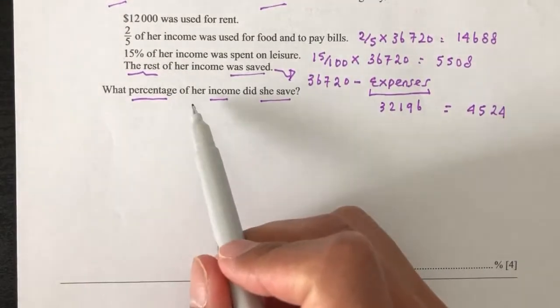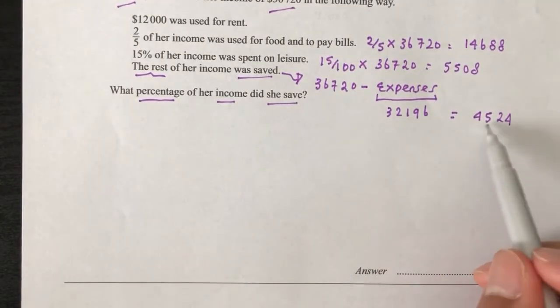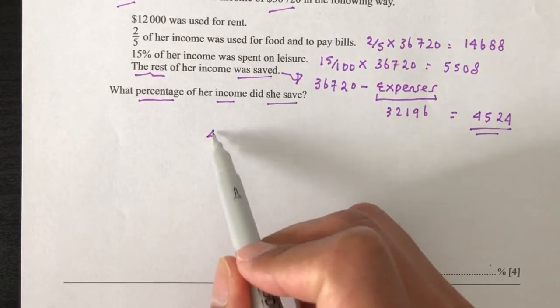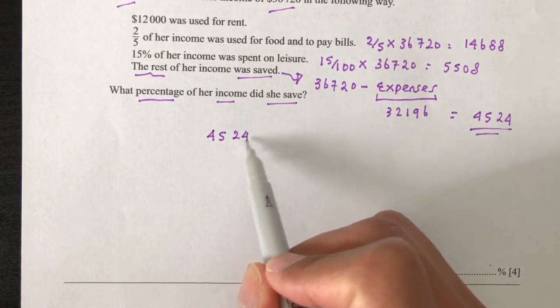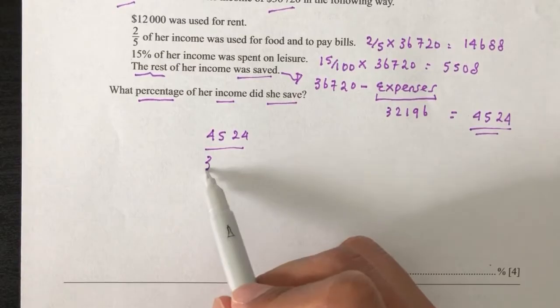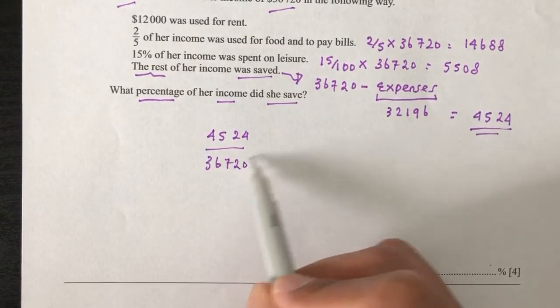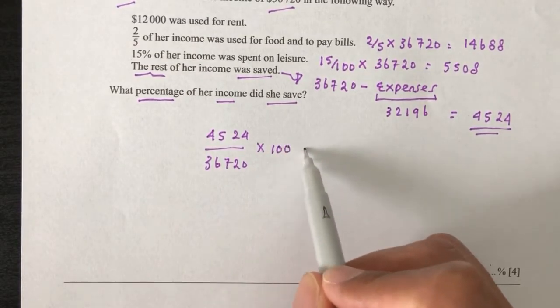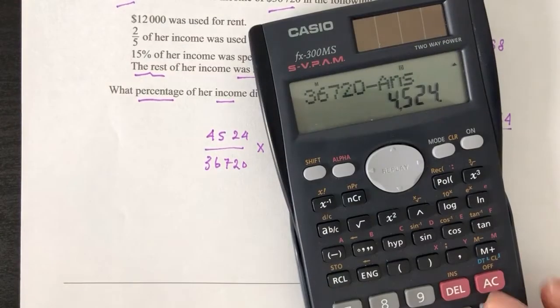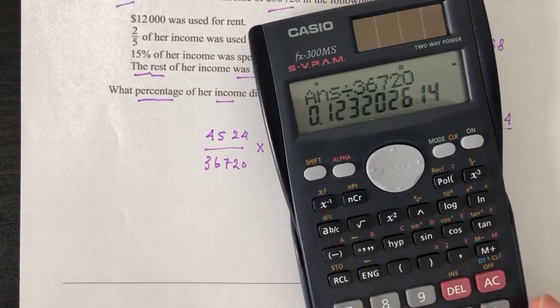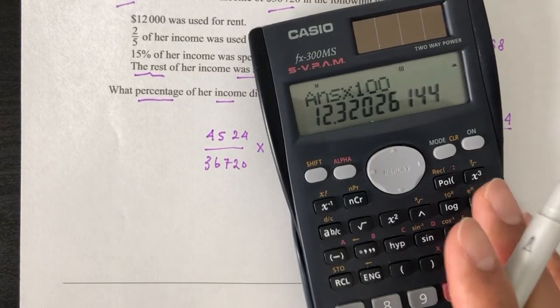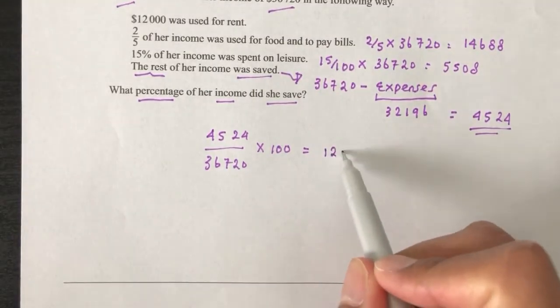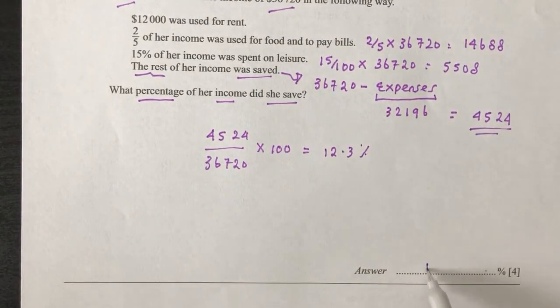So question is, find the percentage that she saved. So this is the save. So percentage will be the amount saved divided by salary, 36,720 times 100. That is for the percentage. 4,524 times 100 divided by 36,720, that will be 12.3%. Okay, and that is your answer for part 2.